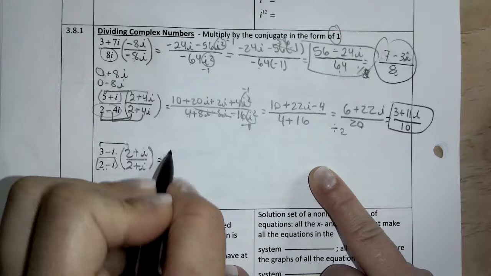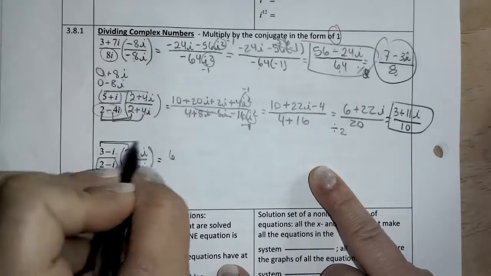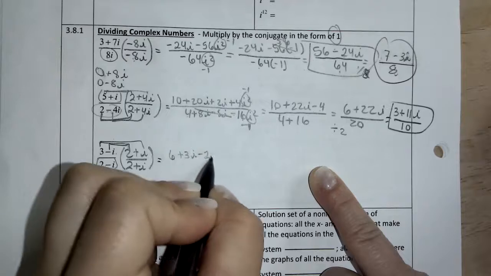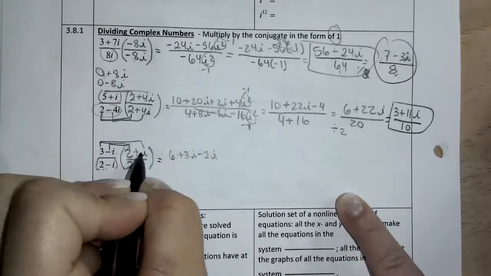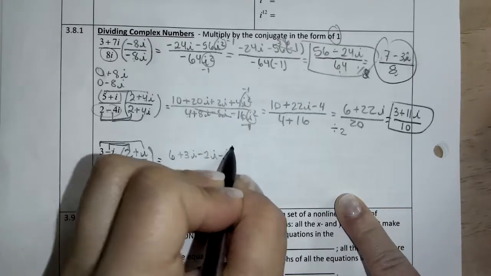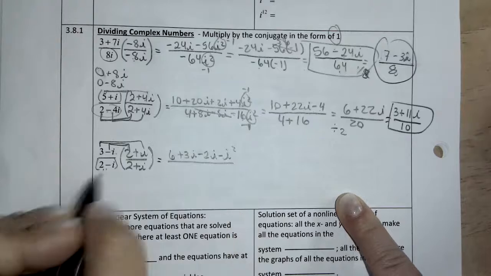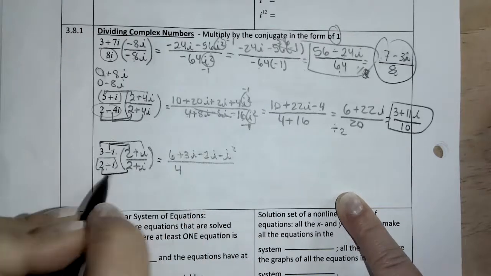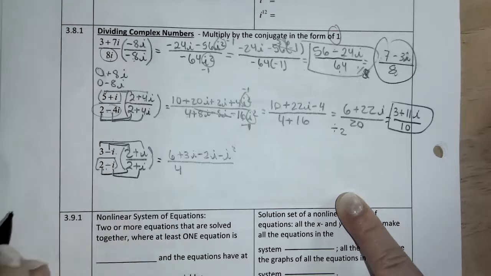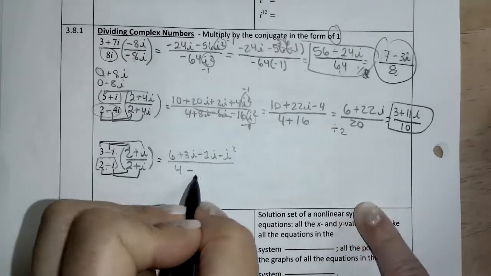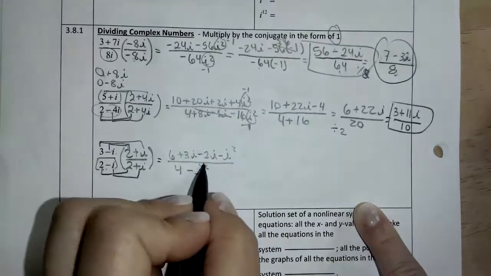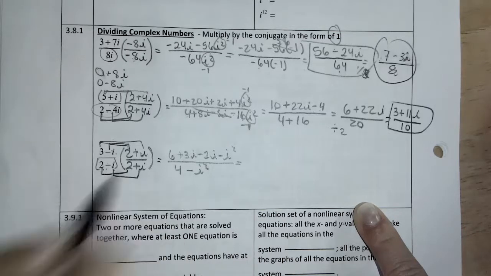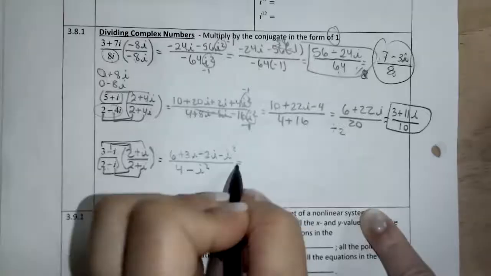Okay, so 3 times 2 is 6. 3 times i is 3i. Negative i times 2 is negative 2i. And negative i times i is negative i squared. All over, 2 times 2 is 4. I know these middle terms are going to cancel, so I'm just going to go on ahead and multiply my last terms. Negative i times i is negative i squared. Okay? So I just skipped multiplying my outer and inner, because I know they're going to cancel.